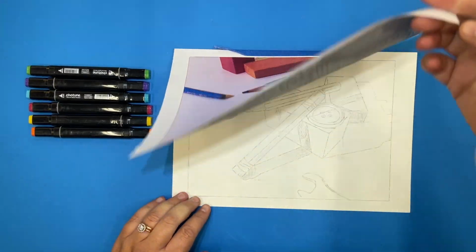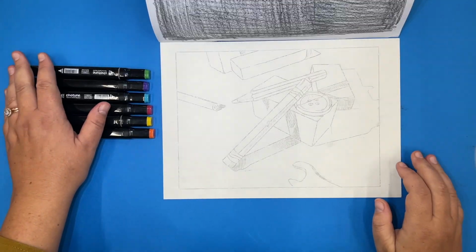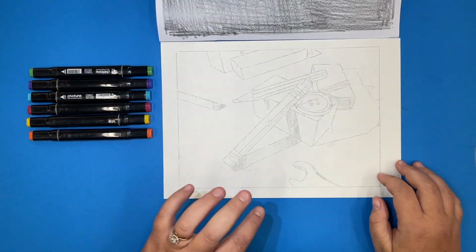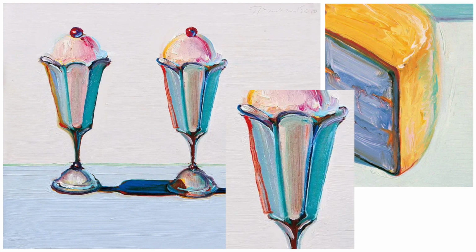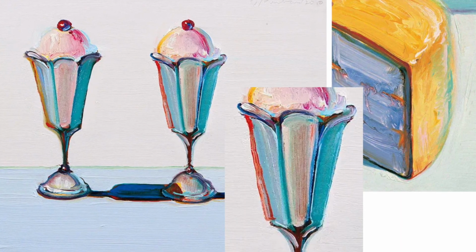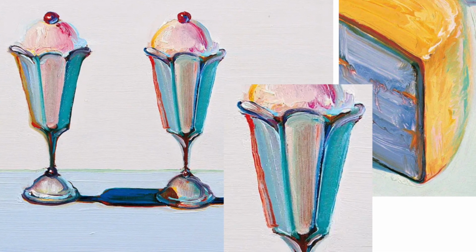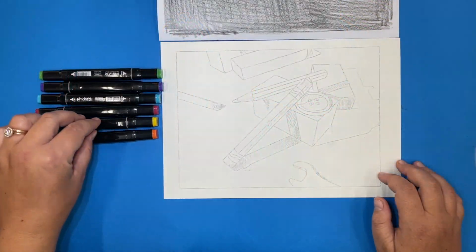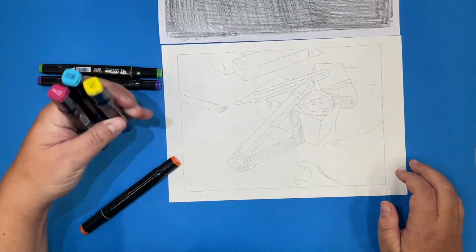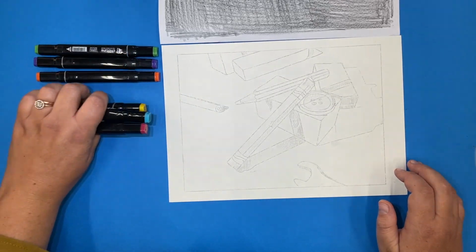Now that we have done our transfer technique onto our drawing paper, we are going to be using some bolder colors to do the outlining of our pencil. In the inspired style of Wayne Thiebaud, who often has colors that are quite vivid and vibrant around the edges of his tinted objects, we also want to choose colors that are really bold and bright.